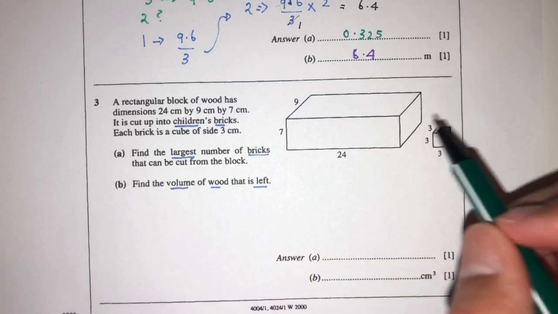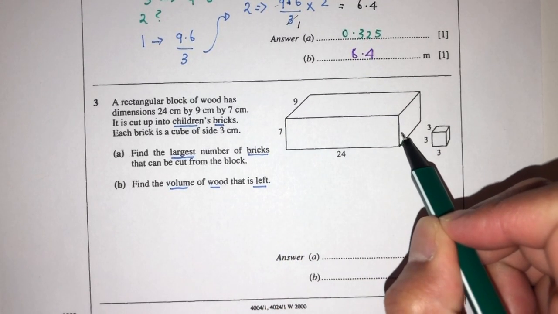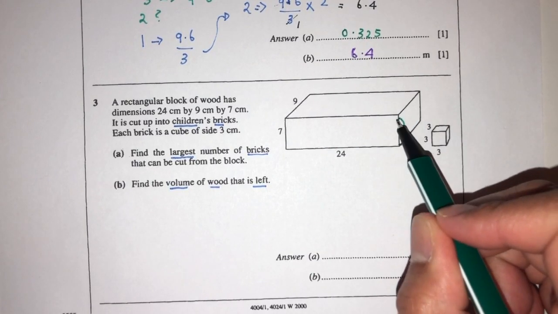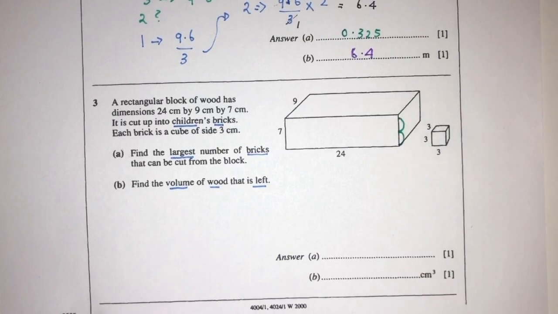Let's say, for example, we know the height has to be 3. Here we have 7, so we can only have 3 and 3, because we only have until 6, right? Because this is the height, we can have 1 and then 2 on top, right?